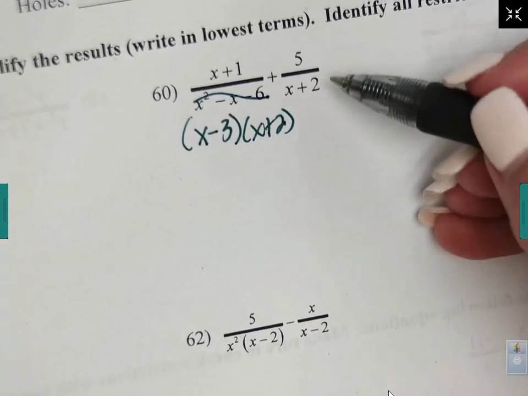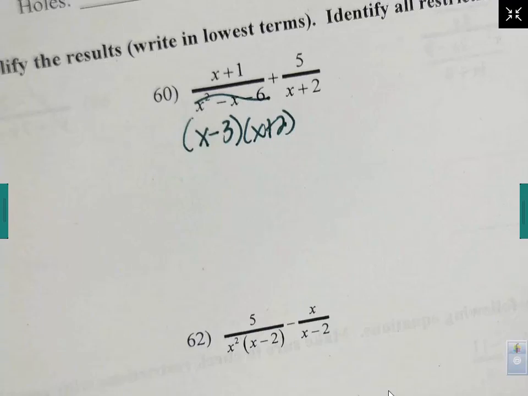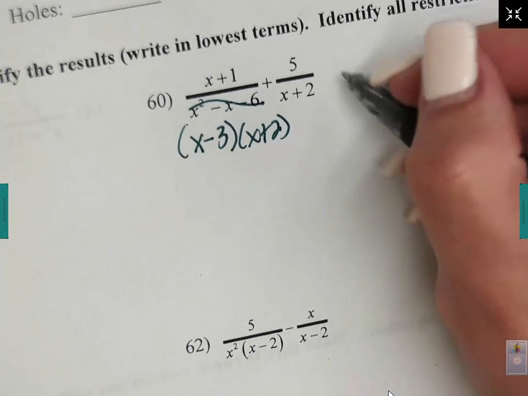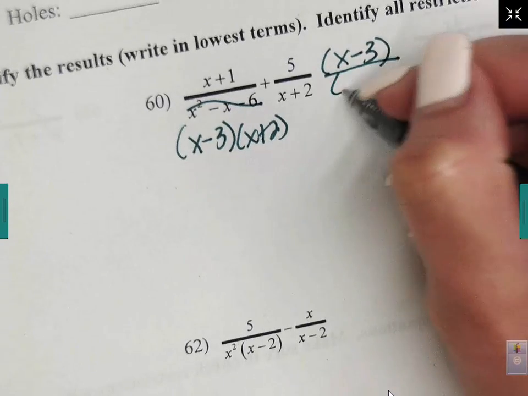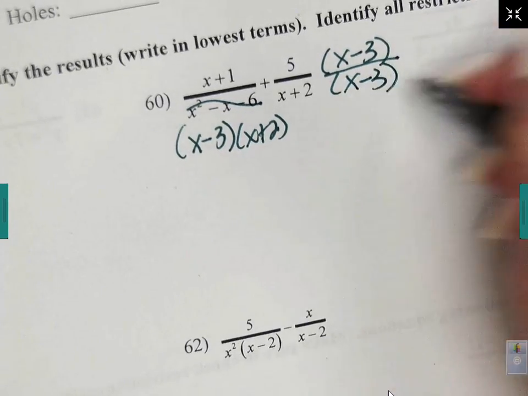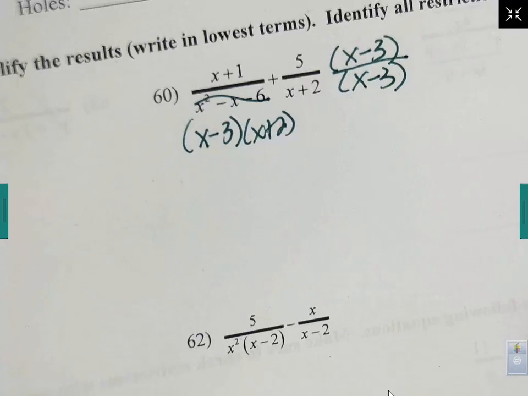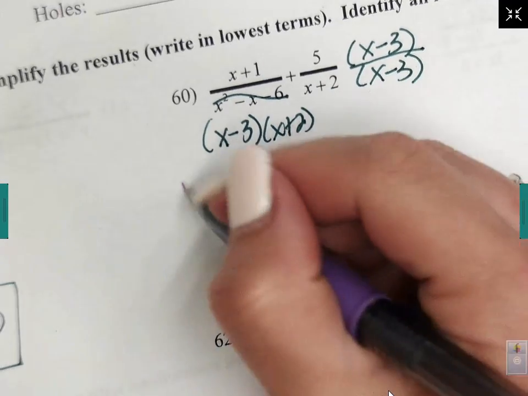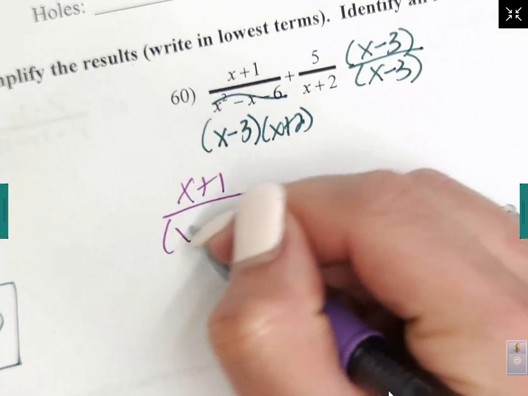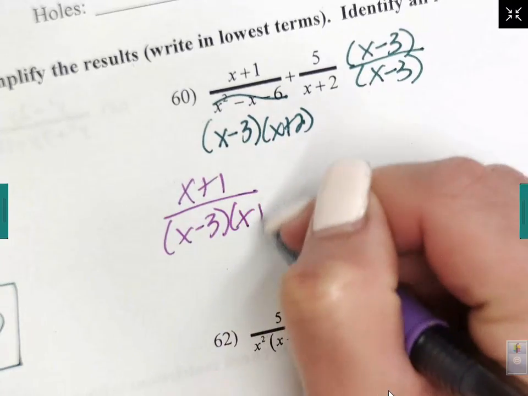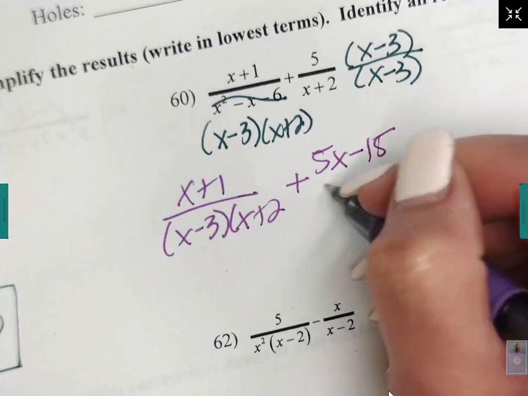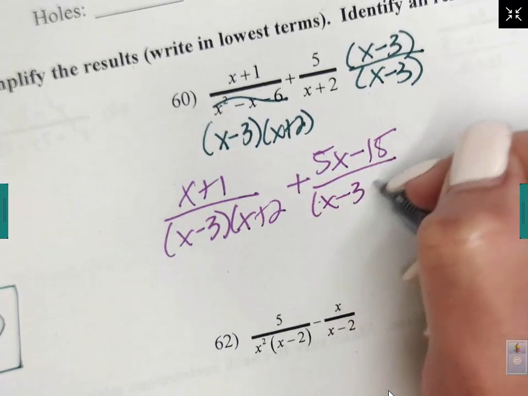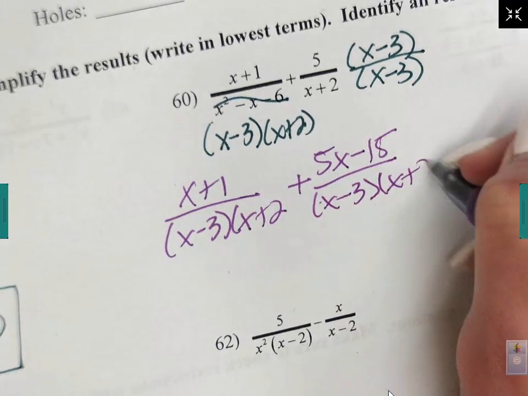Now, that means that this guy over here needs what in its denominator? He needs an x minus 3 too. If he gets an x minus 3, I want an x minus 3 too. So now we can rewrite this as x plus 1 divided by x minus 3 times x plus 2, plus 5x minus 15 divided by x minus 3 times x plus 2.